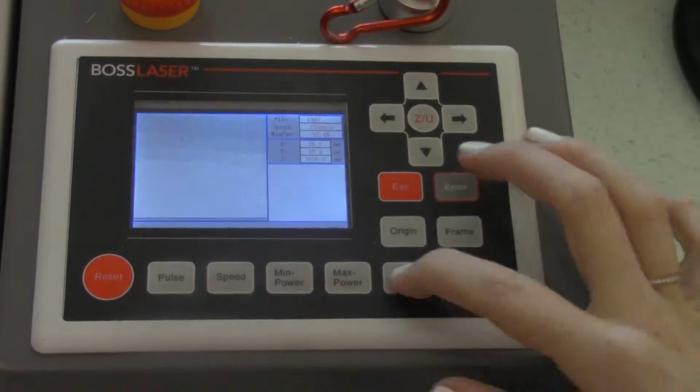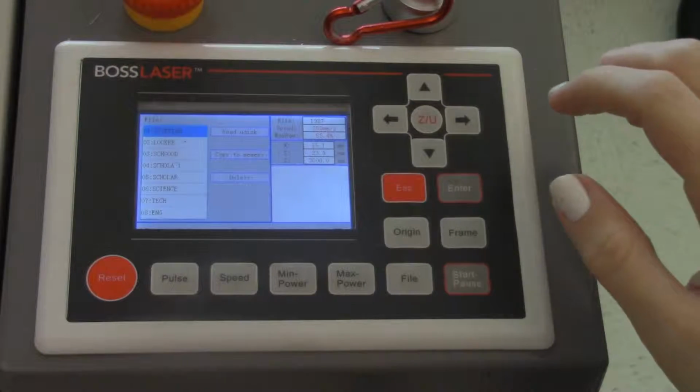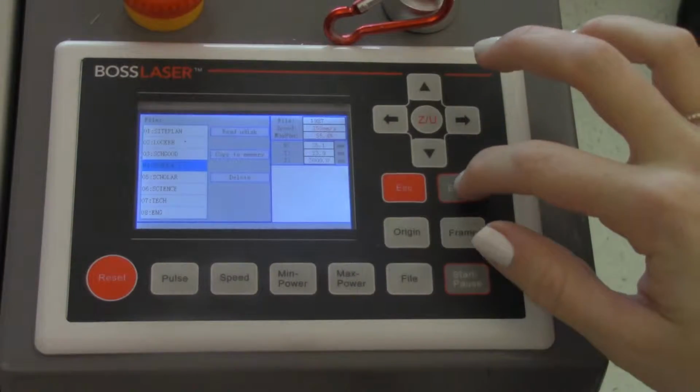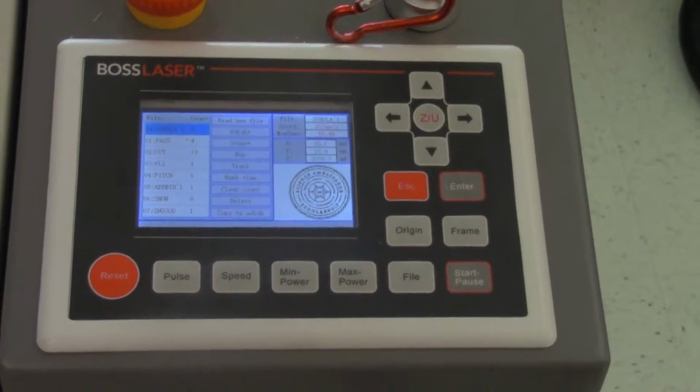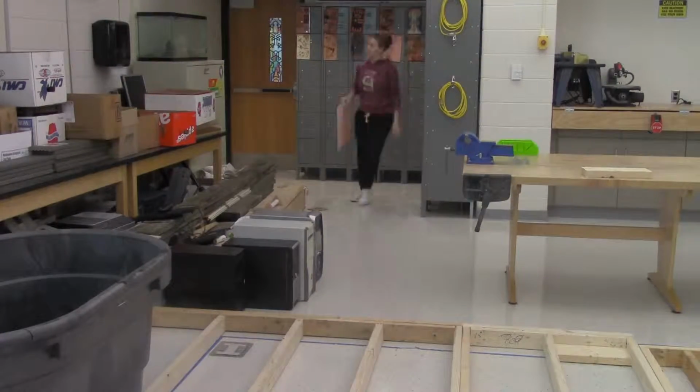This is a Boss LS 1630 laser cutter. After turning it on and inserting the USB, we will then select the file that we want and copy it to the memory of the cutter. After that, a preview of your file will show up. The material that we're cutting on is Luan that's 1/4 inch thick.